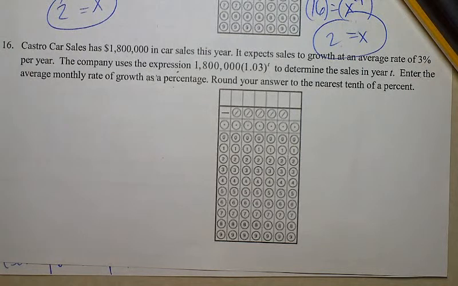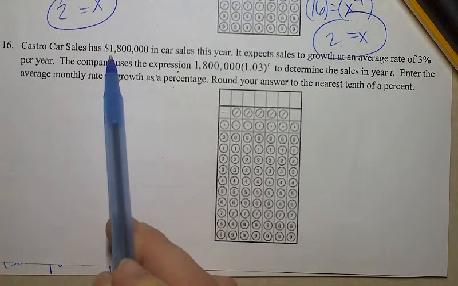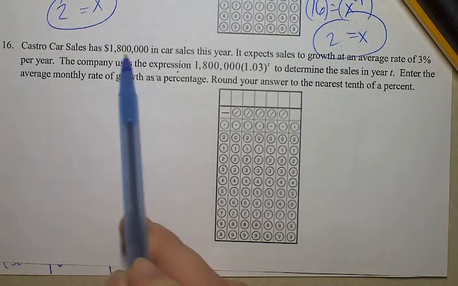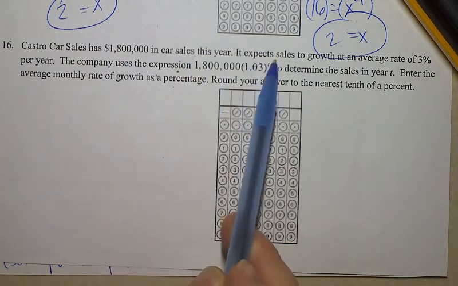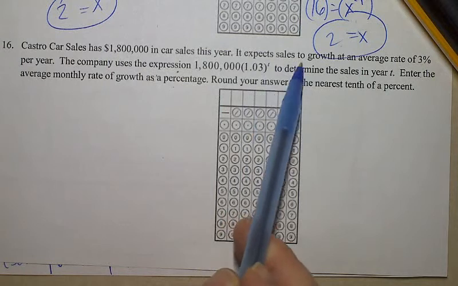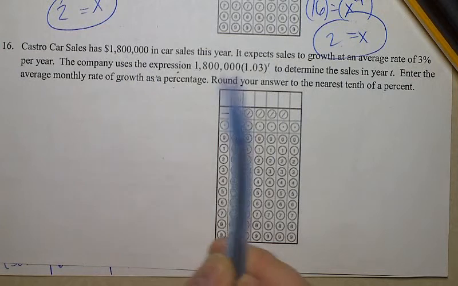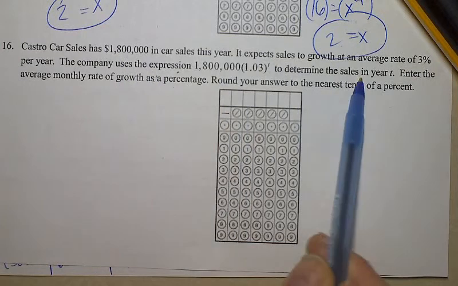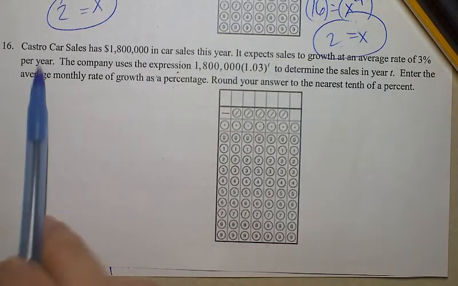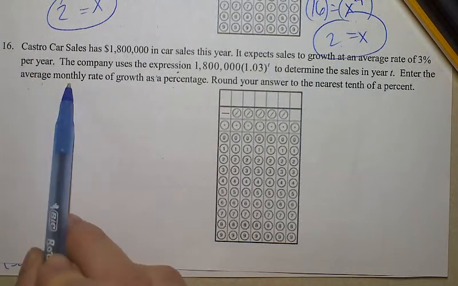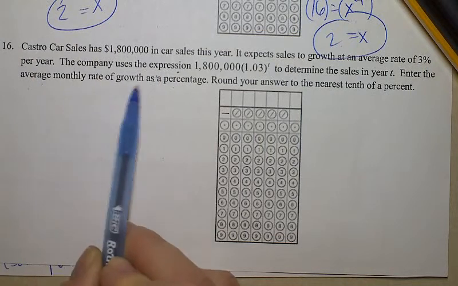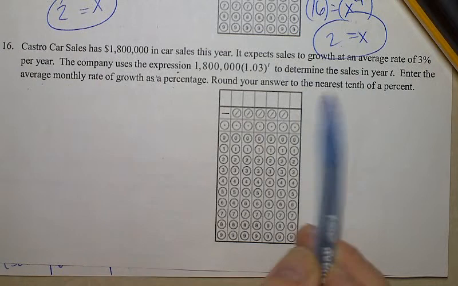Castro Car Sales has 1,800,000 in car sales this year. It expects sales to grow at an average of 3% per year. The company uses this expression to determine the sales in year T. Enter the average monthly rate of growth as a percentage, rounded to the nearest tenth.